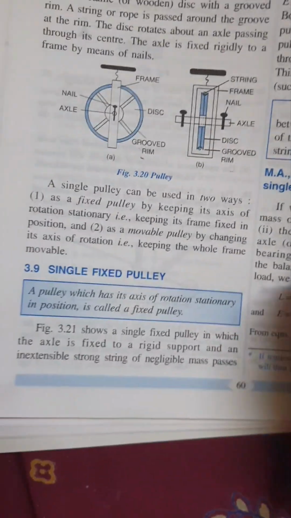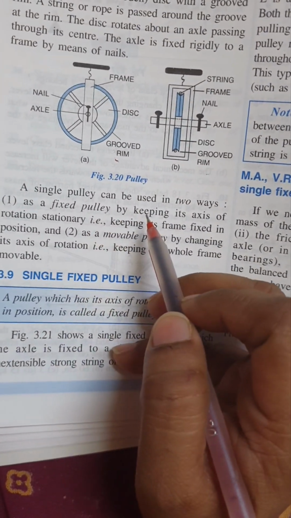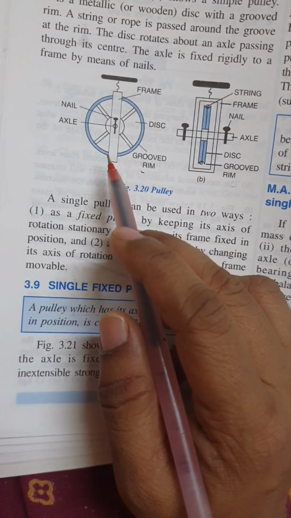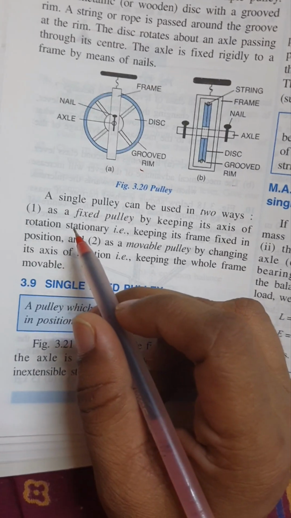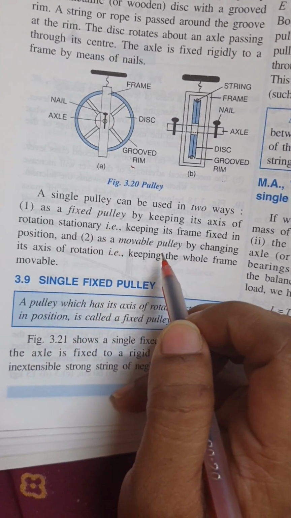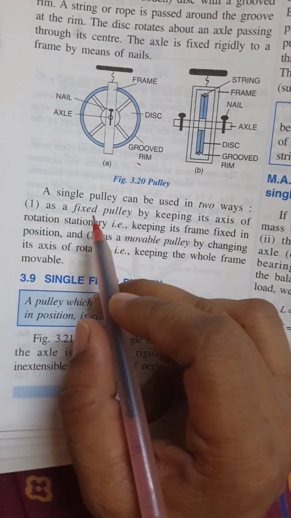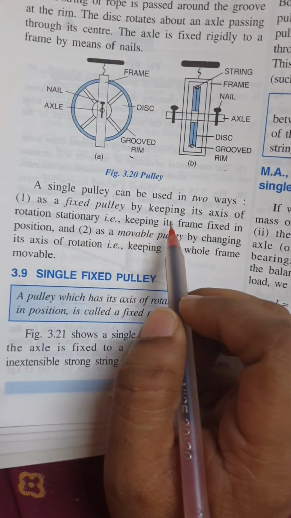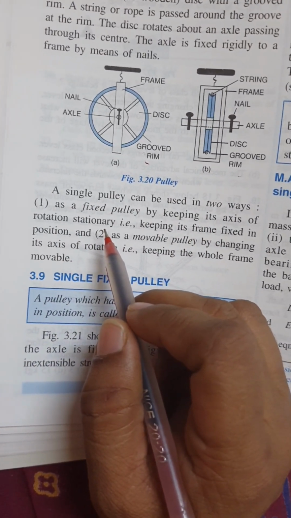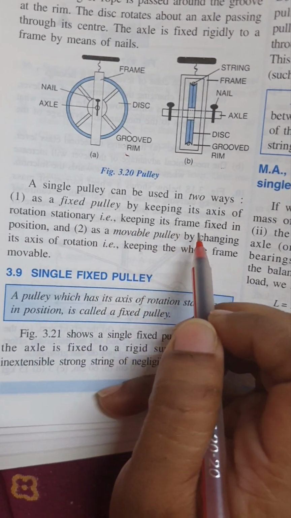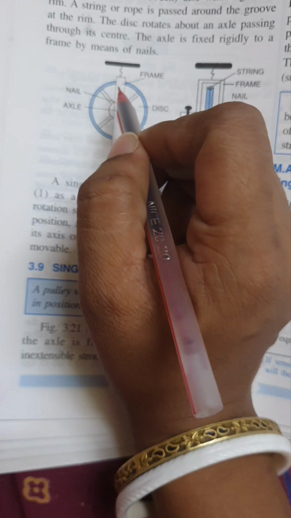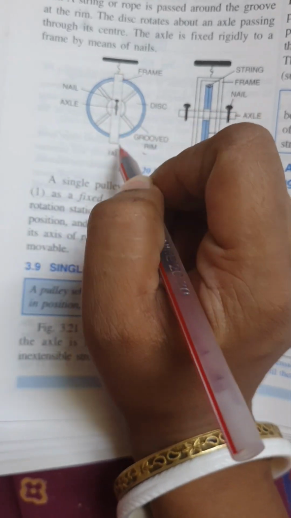Now see, a single pulley can be used in two ways. First of all, as a fixed pulley, and the other as a movable pulley. What is the work of the fixed pulley? By keeping its axis of rotation stationary or keeping its frame fixed in position, this frame is fixed in one position.